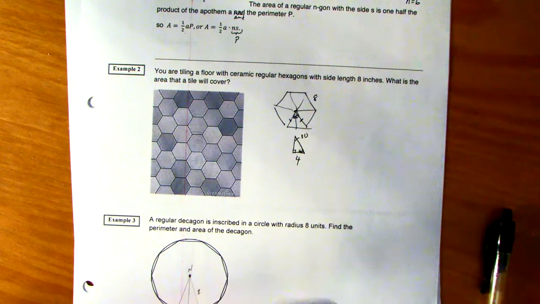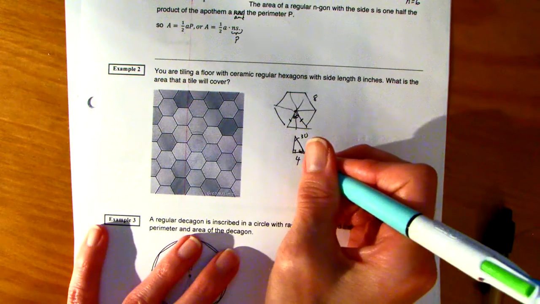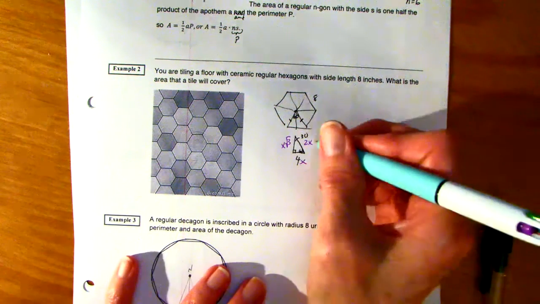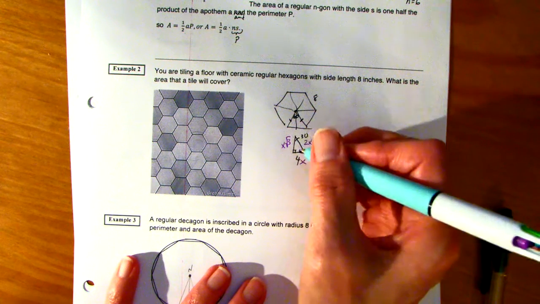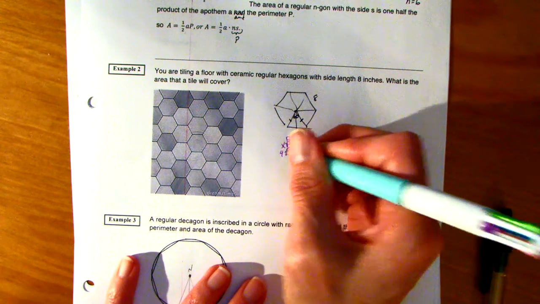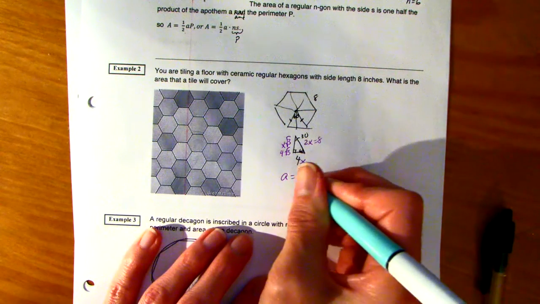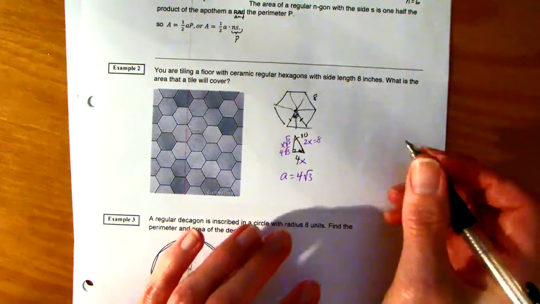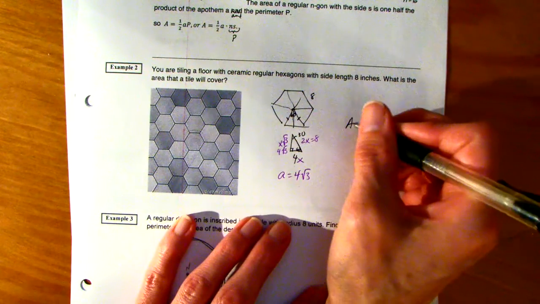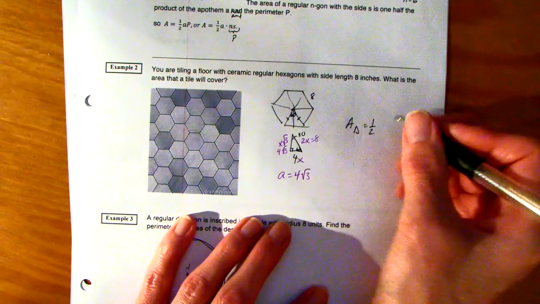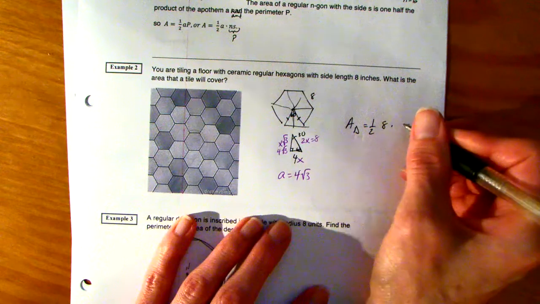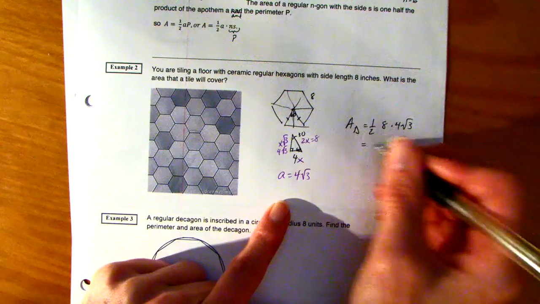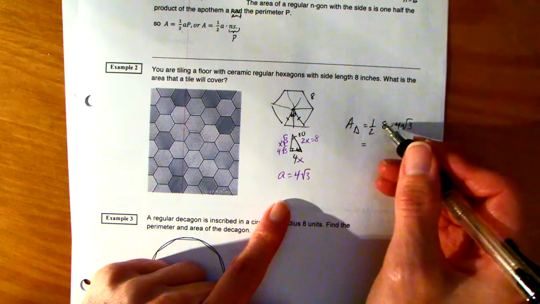What do we have here? Remember, x, 2x, x square root of 3. Okay, so this is going to equal 8, and this will be 4 times the square root of 3. That's my apothem. Or you can say like the height of that one triangle. Alrighty, so area of the triangle is 1/2, your whole base is 8, times your apothem, 4 times the square root of 3. Okay, half of 8 is 4, so 4 times 4 is 16.